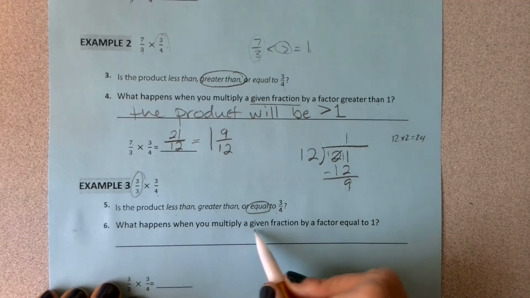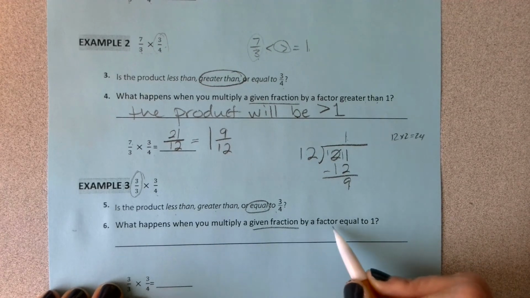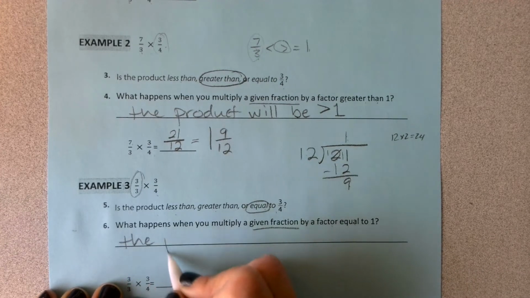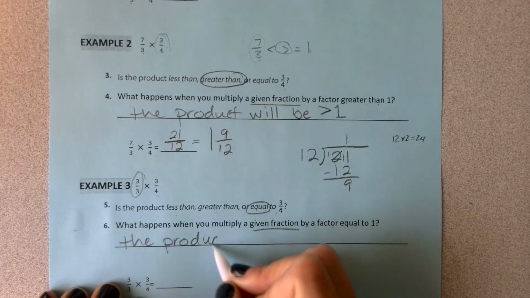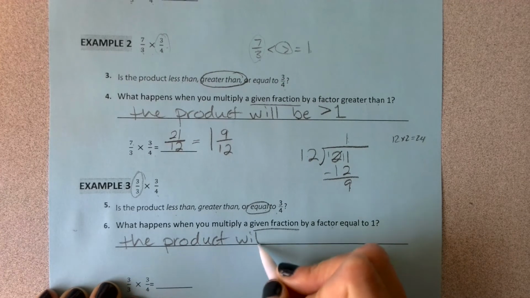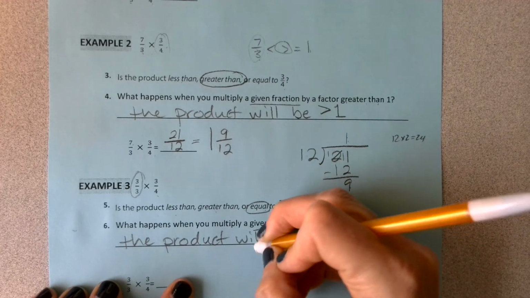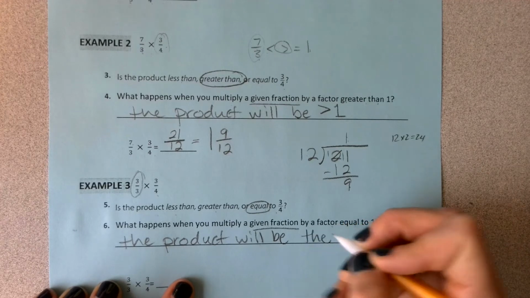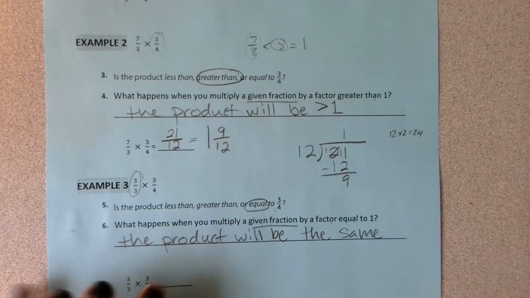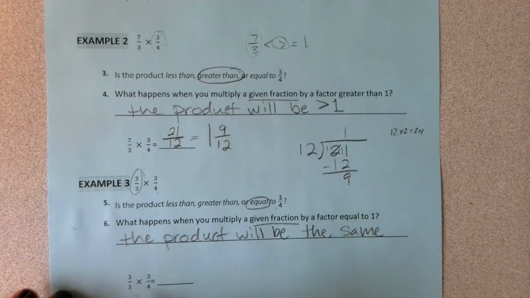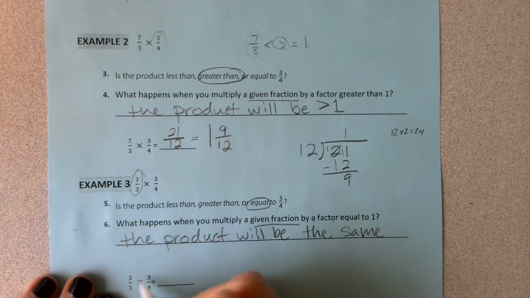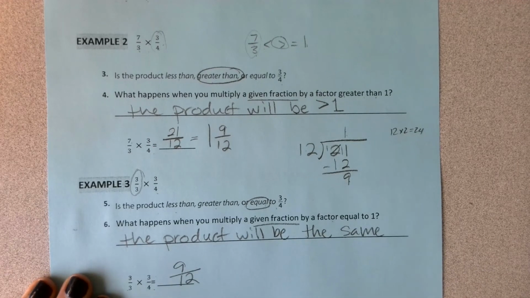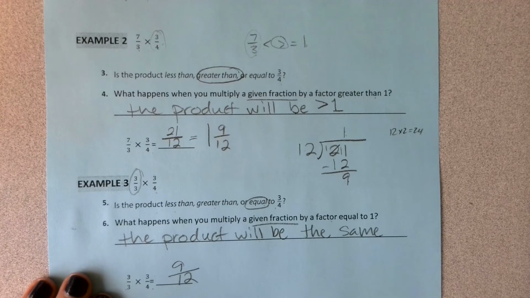So what happens when you multiply a given fraction, any fraction, by a factor that equals 1? What will happen? The product won't get smaller. It won't get bigger. It will be the same. It will be the same as the factor, right? Ooh, numerator, denominator. Let's multiply. 3 times 3, 9. 3 times 4, 12. Final answer. Done.